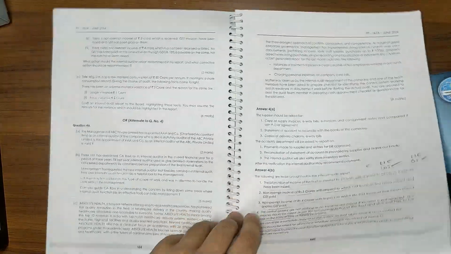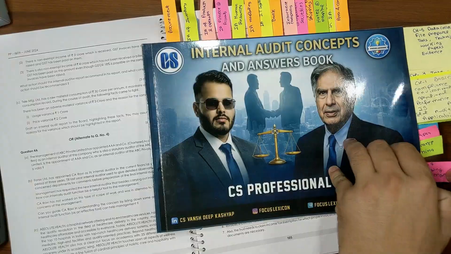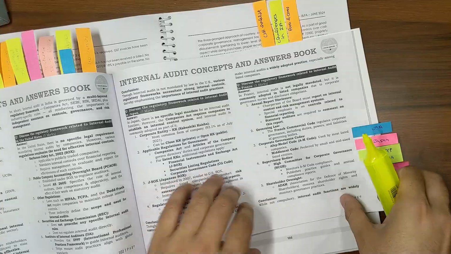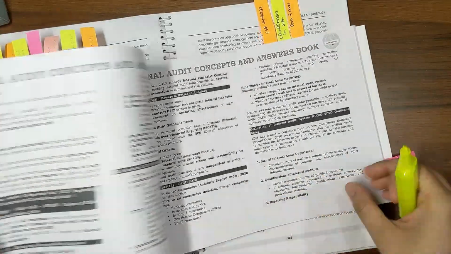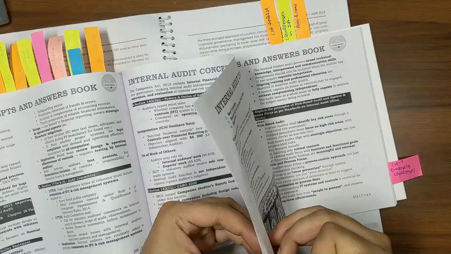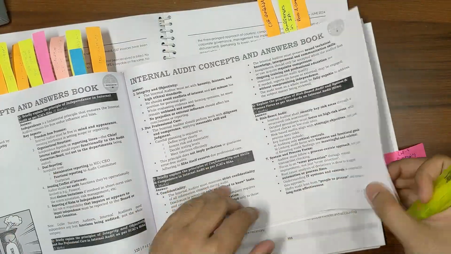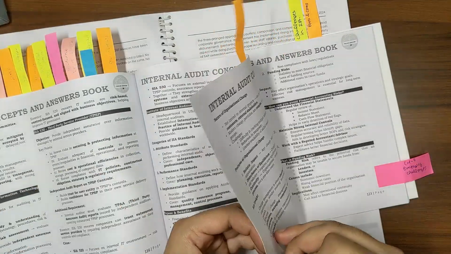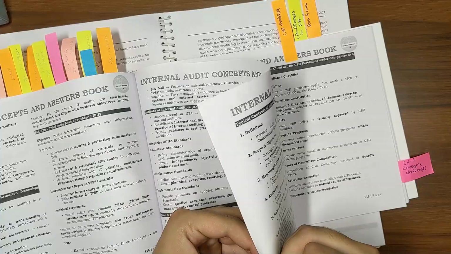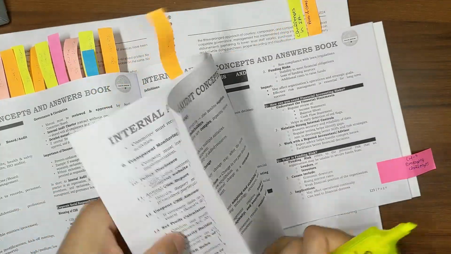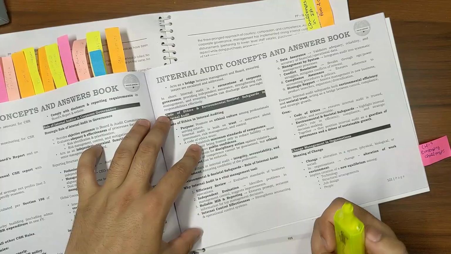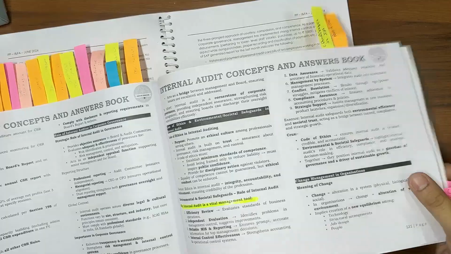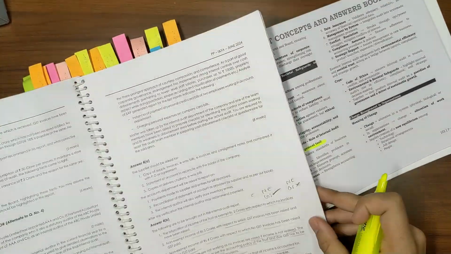So where will you find this? In chapter number 2, or chapter number 2 or chapter number 9. Here, why internal audit is a vital management tool? This is your answer. Found it? This is it, so write this. This is what you have to write.